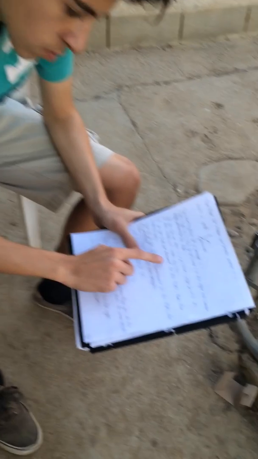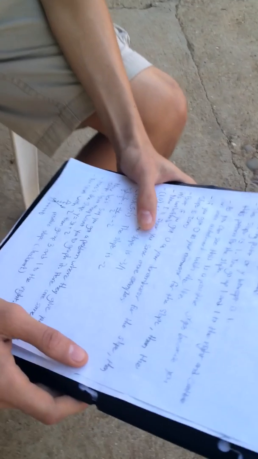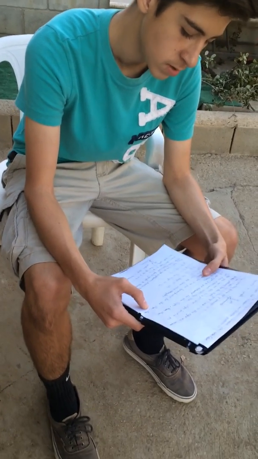If you get 0 as your numerator for any slope, then the slope is 0. But if you get 0 for your denominator for the slope, then it's undefined. Now I'll show you some more examples.